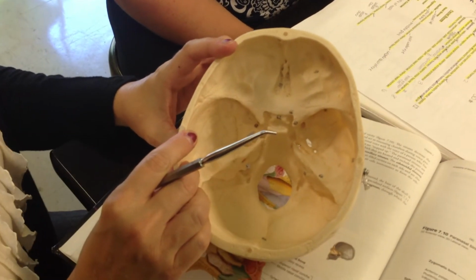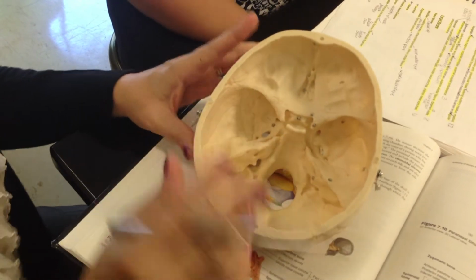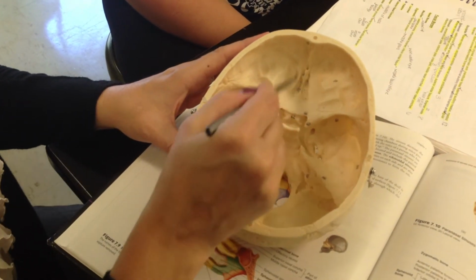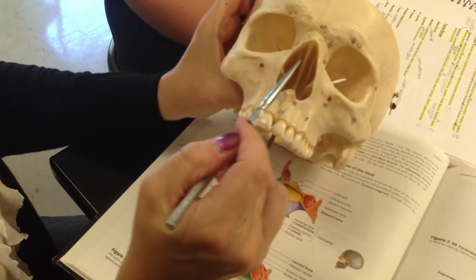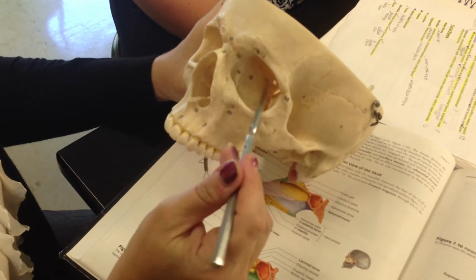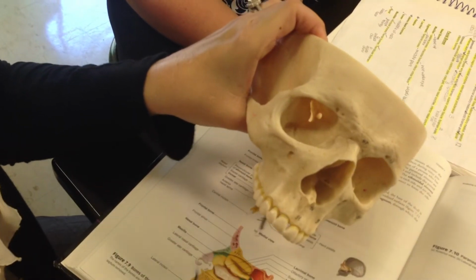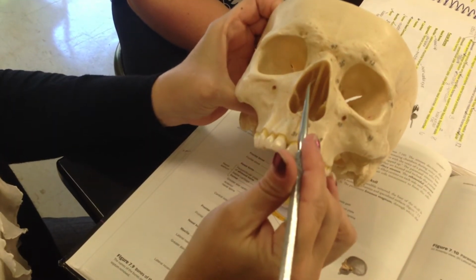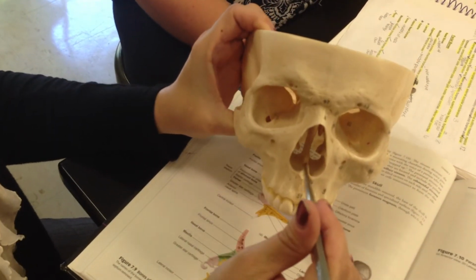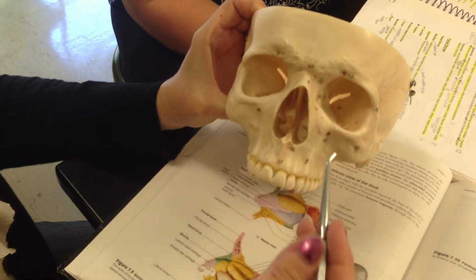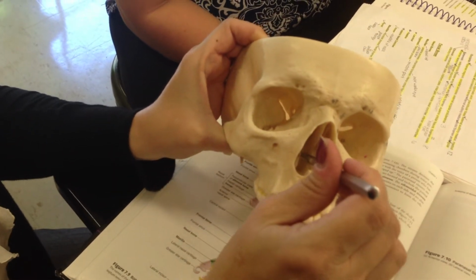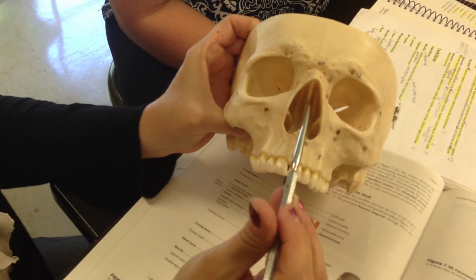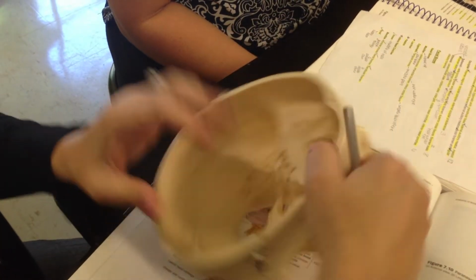Okay, then we have the ethmoid bone, which is right here. Okay, and you can see it right here. This is a perpendicular plate, and then you can actually see it right on the sides, on the inside of the. Okay, so when we look at it, the perpendicular plate is here. Okay, this down here is the vomer, but it's all fused together as one piece. It splits in the middle. Okay, so this is the perpendicular plate of the ethmoid.